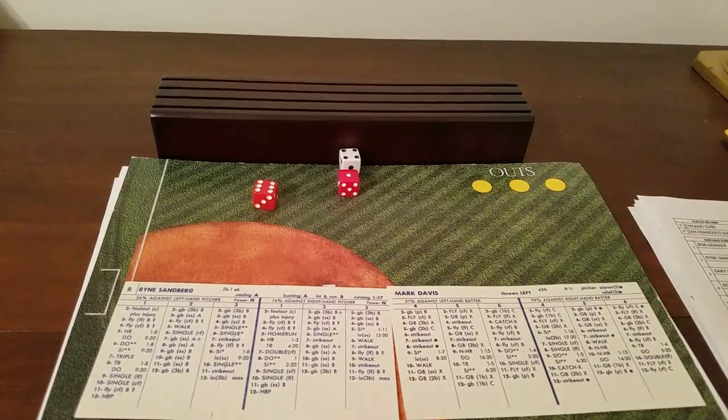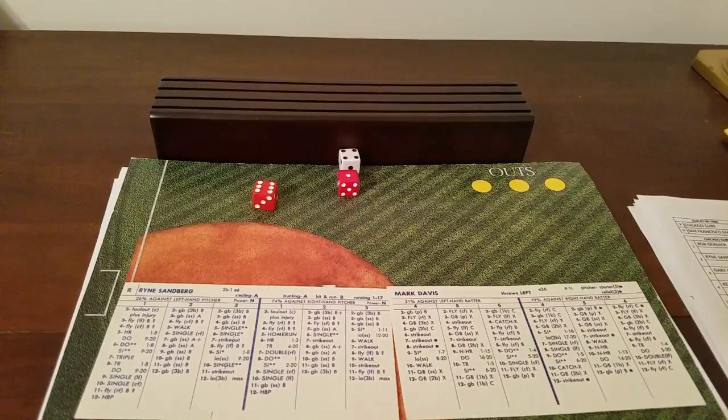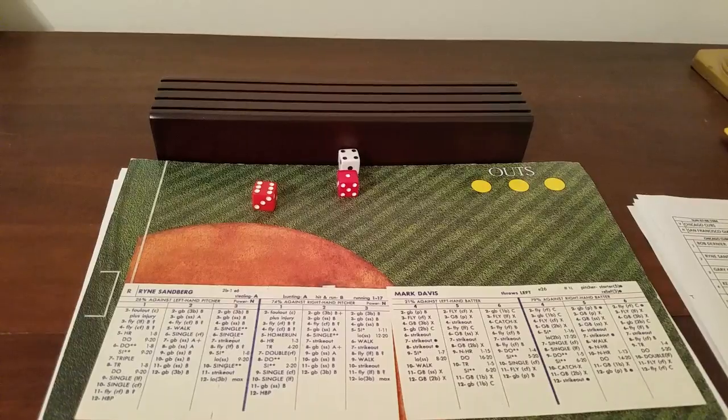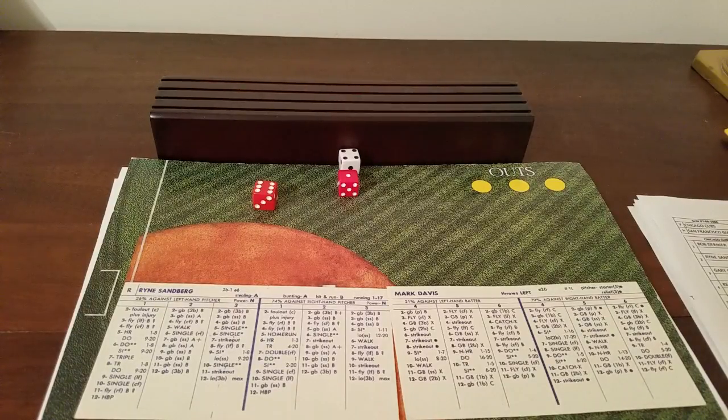Solid single for Sandberg. And he could be thinking about running. He is an A stealer. As an A stealer, starts out with a 1-15. You do lose 2 for being held, makes it a 13. And then the catcher arm of Bob Brenly. We'll check his arm rating. Bob Brenly.